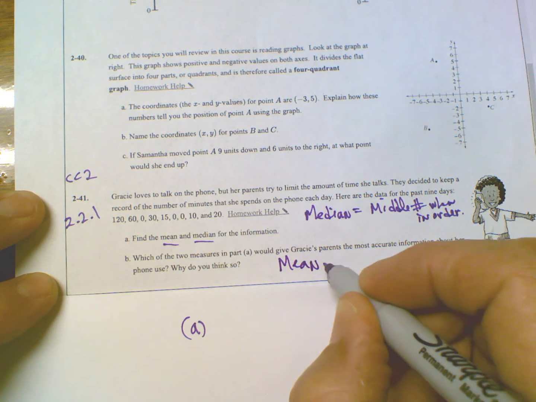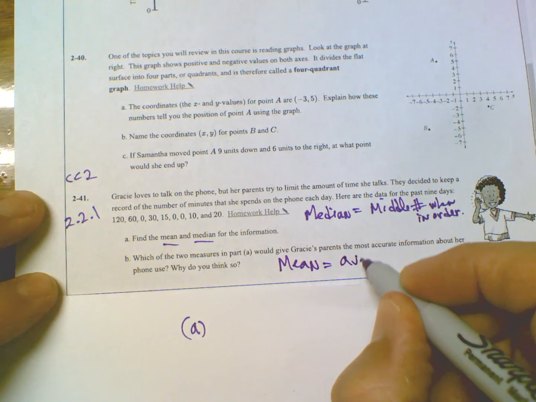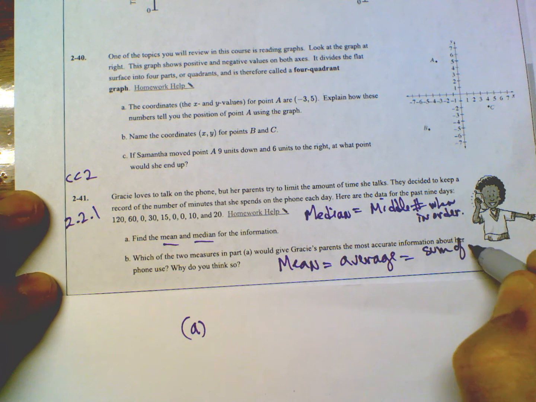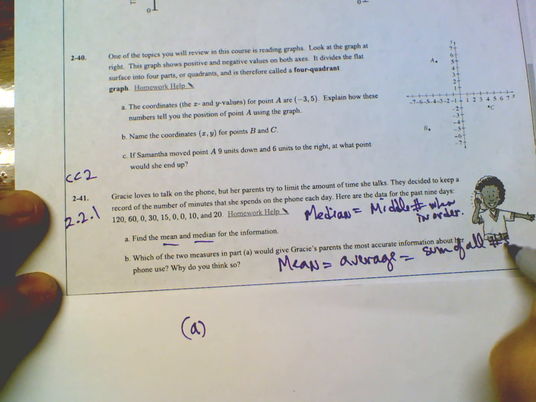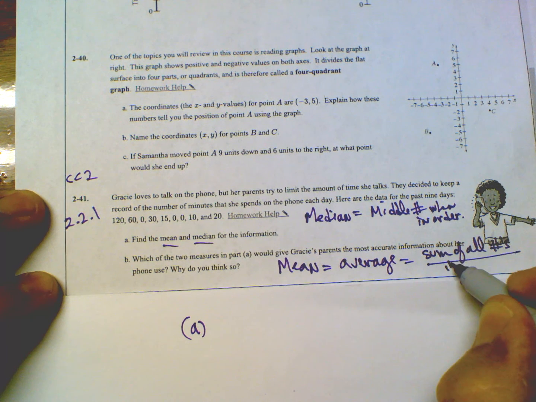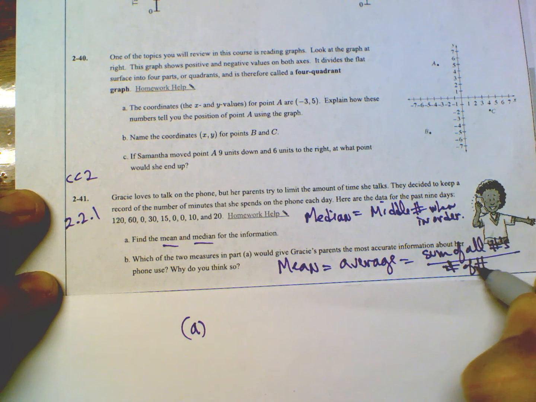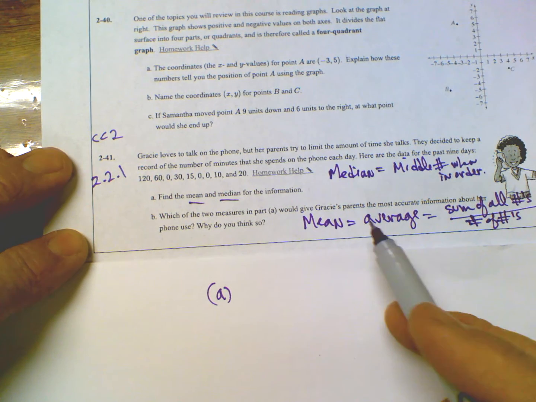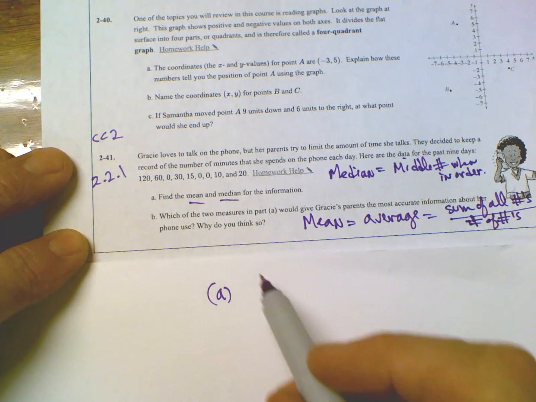Remember, mean is equal to the average, right? And how to find average? Average is the sum of all numbers divided by the number of numbers. So let's first put this in order so we can find the median, and then we can find the mean. Let's do that.